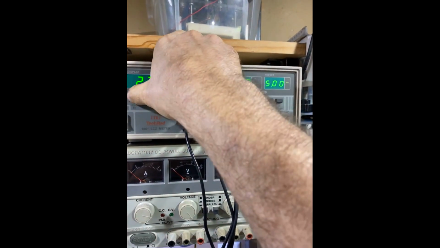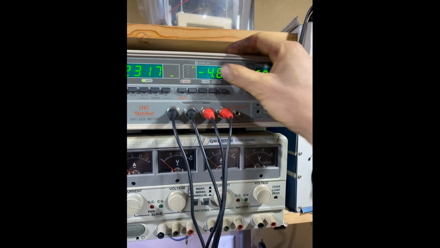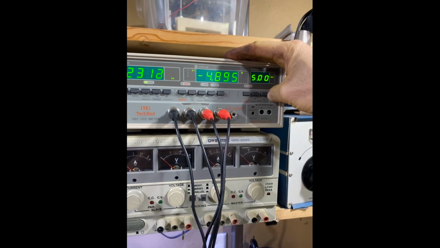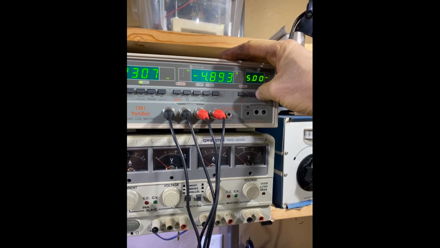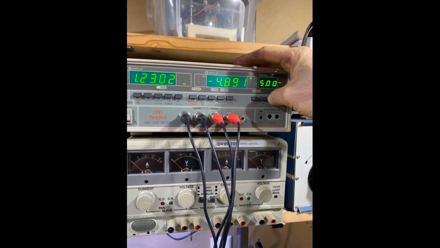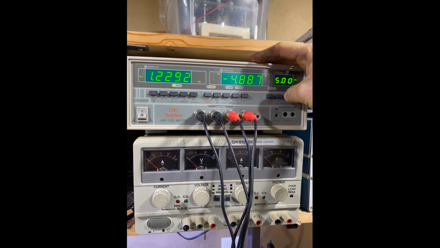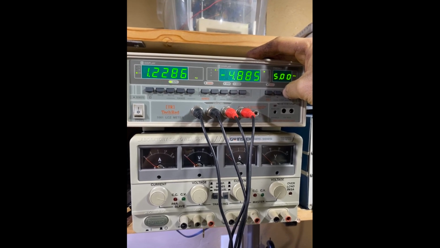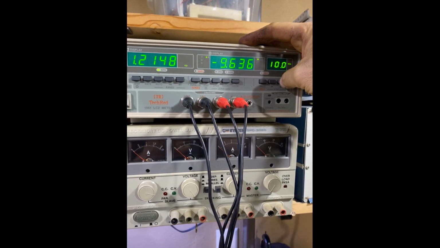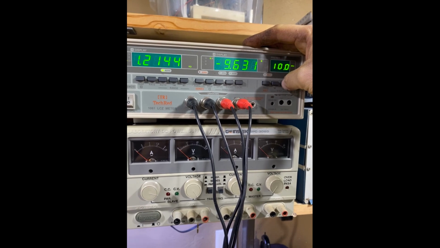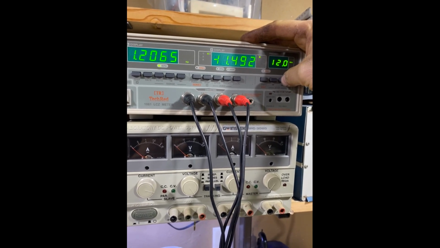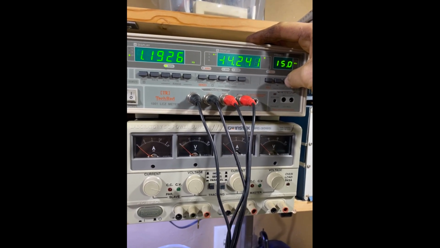This number here should start to go more negative as I increase the frequency, indicating that more power is going into the capacitance of the cell rather than passing as resistance. So now at 10 it's at -9. 12 kilohertz is at -11.